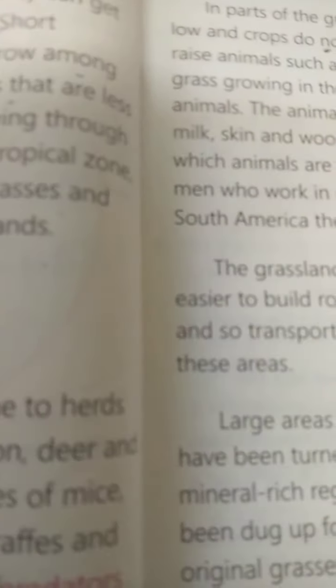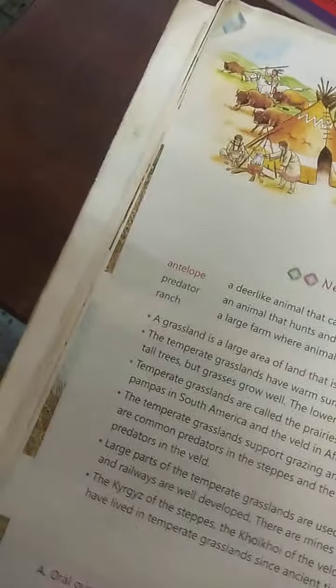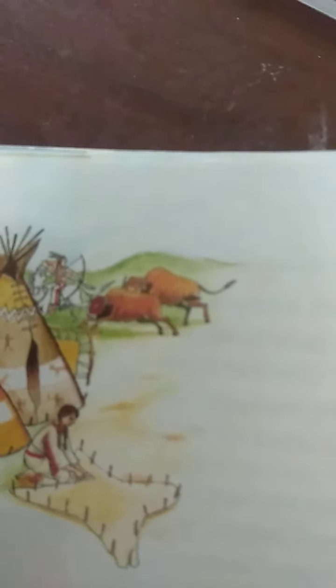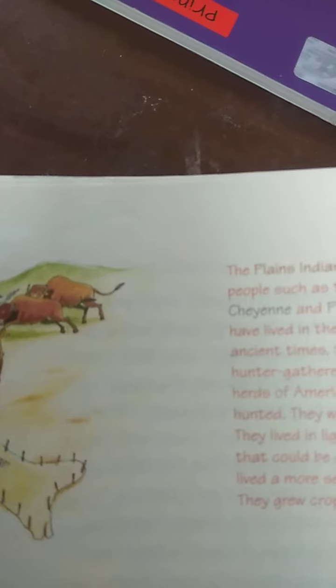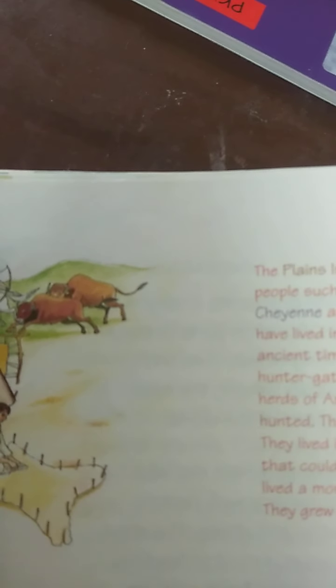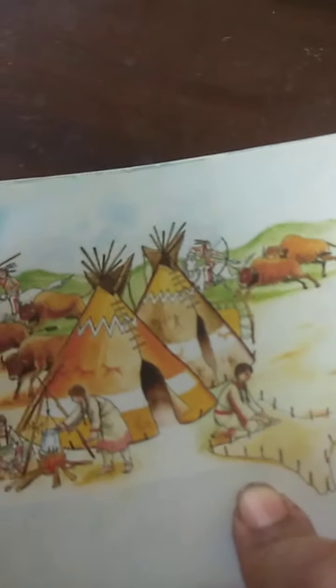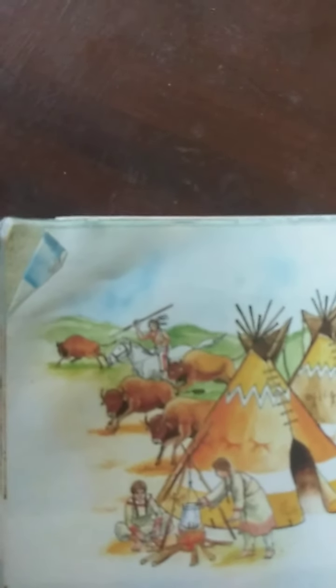Most of them have now given up the nomadic way of living. So the plains Indians are tribes of people such as the Blackfoot, Apache, who have lived in the prairies since ancient times. Look at these people. This is the picture, our ancient picture. We just lived in that type of way.